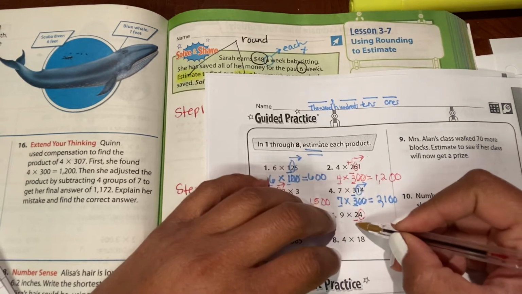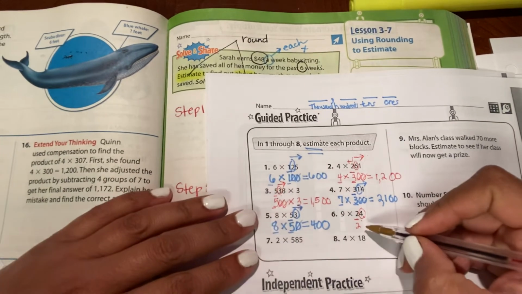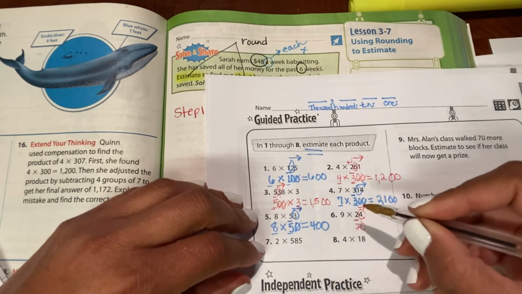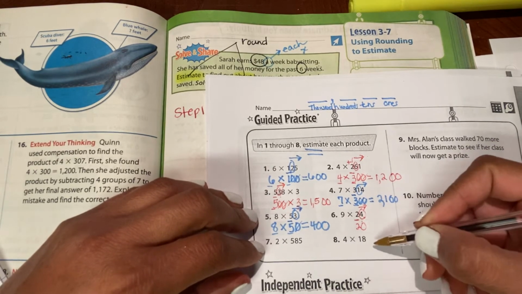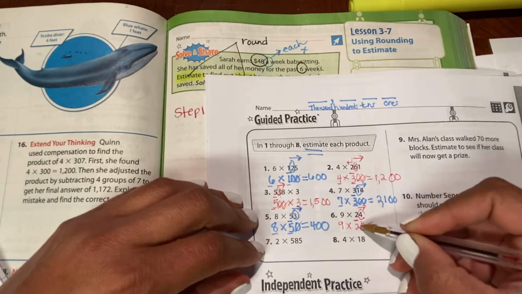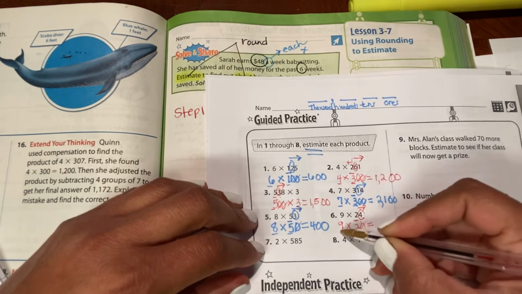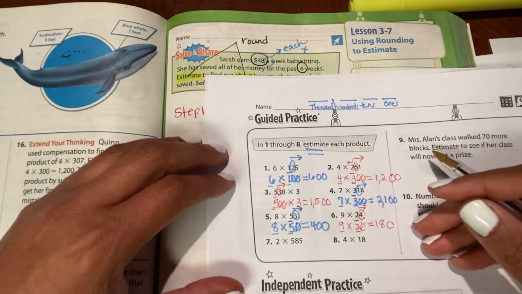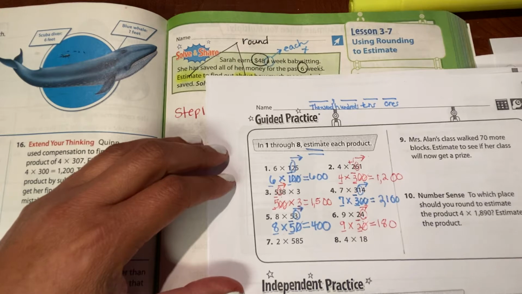4 or less. We don't care less for the tens place. Then everything to the right turns into 0. 24 rounded down to 20. Then we multiply that times the 9, trail 1 0, and you're left with 9 times 2, which is 18. So number 6, the answer was about 180.